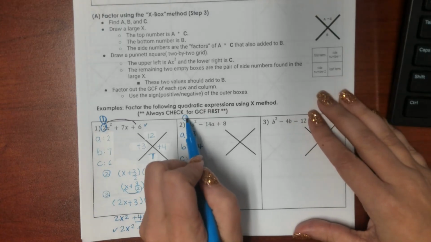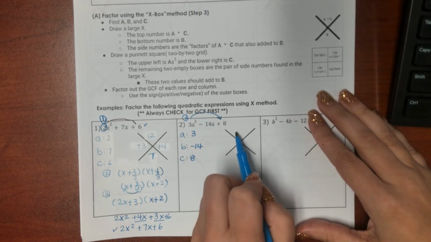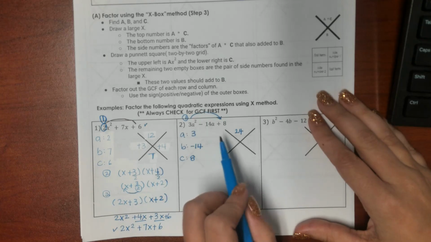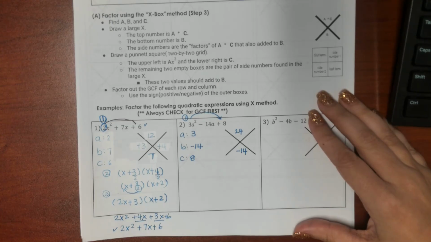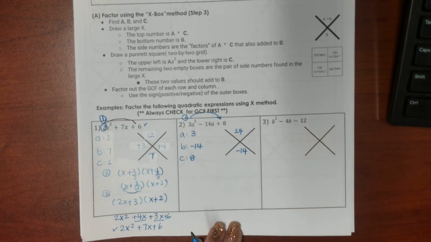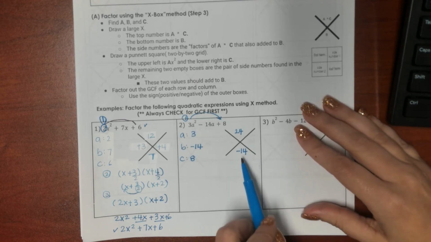So we're going to start with step 1. We're going to slide A times C. So in this case, 3 times a positive 8 gives me a positive 24 on the top. On the bottom, I'm going to have my B value, in this case a negative 14. And I need to now figure out two numbers that multiply to get a positive 24 and add to get a negative 14.